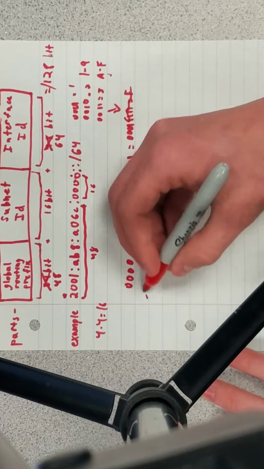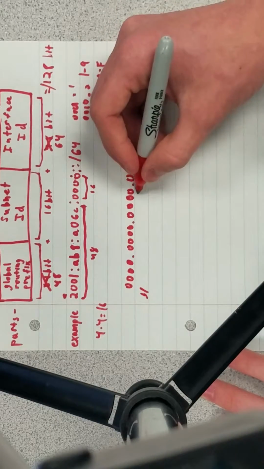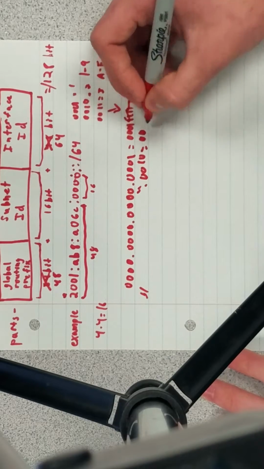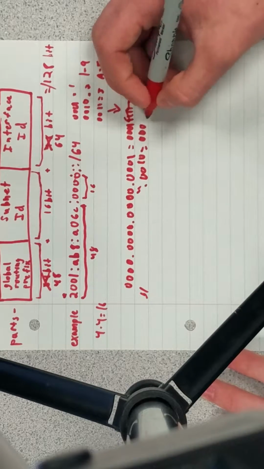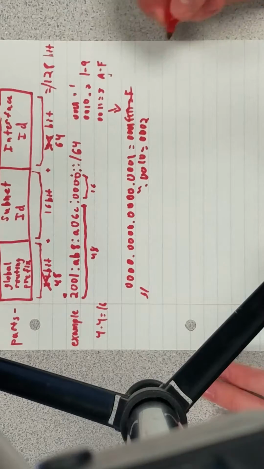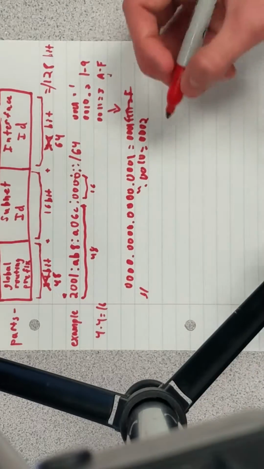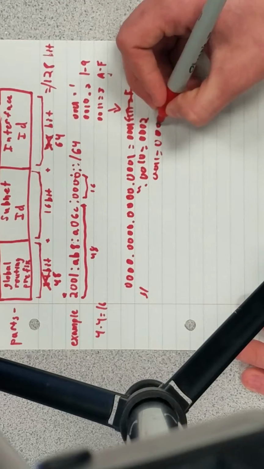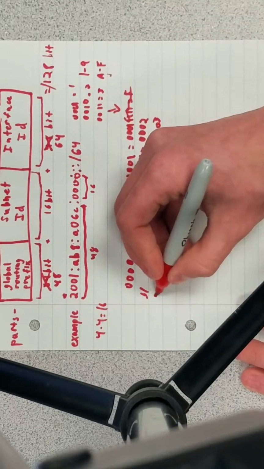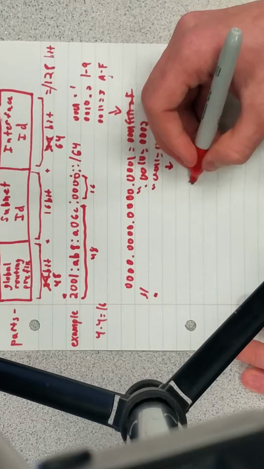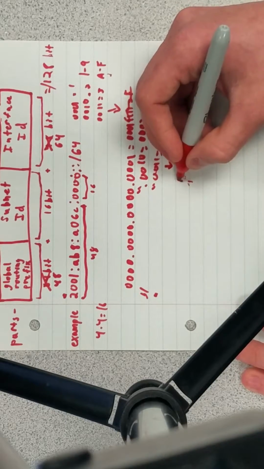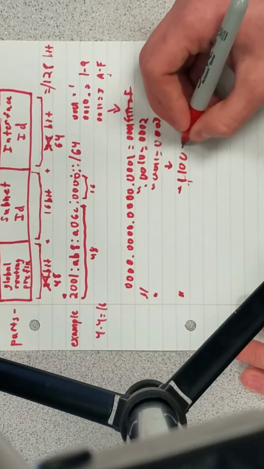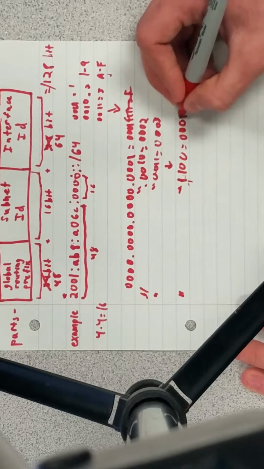Then you do all that again: 0010 equals 0002. You just keep going with that pattern all the way down until you hit 1100 plus all the other zeros, which would equal 000F.